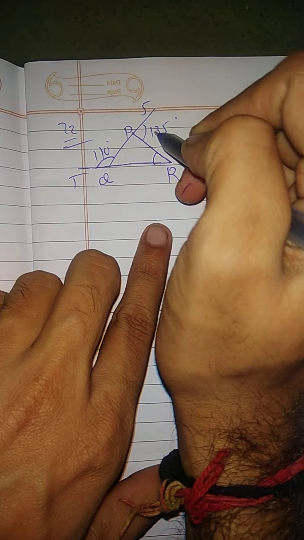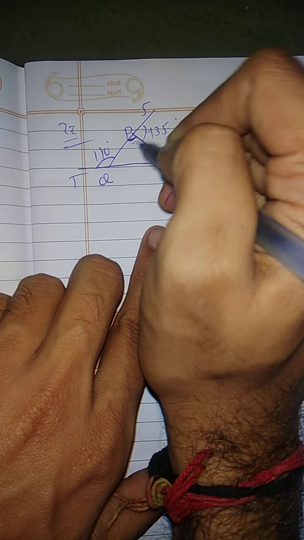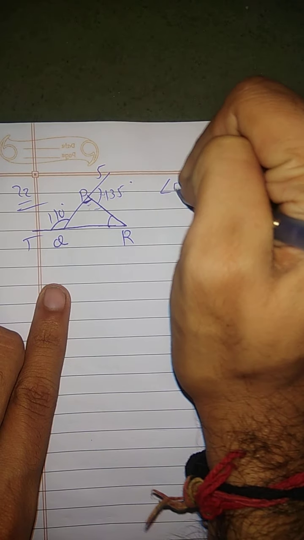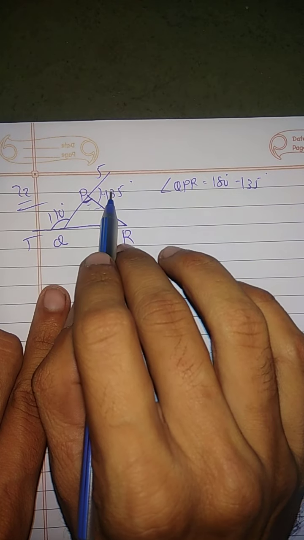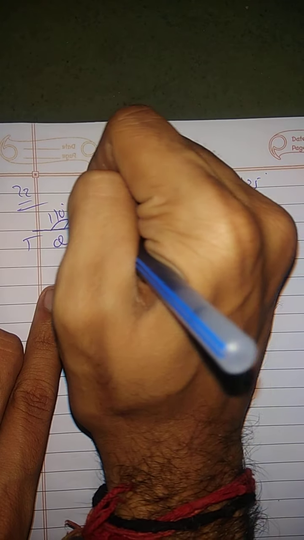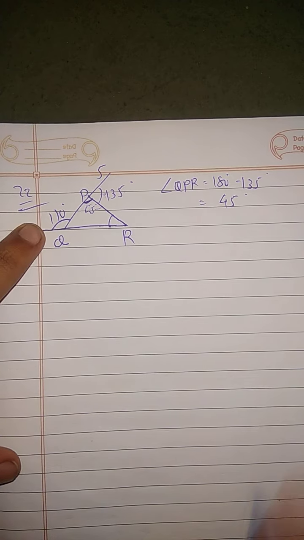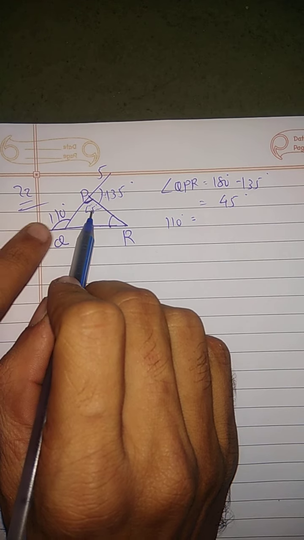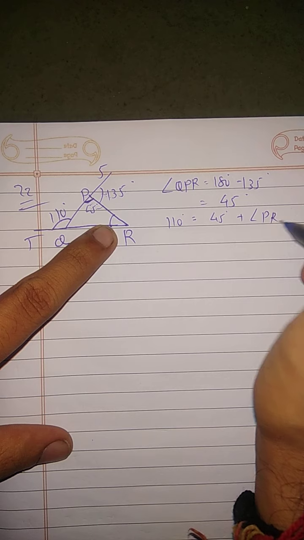First of all, here we have 135, so we can find this angle because these two are a linear pair of angles, right? So angle QPR is equal to 180 minus 135, it is 45, right? So this is 45. Now we can use the exterior angle property. So exterior angle 110 is equal to the sum of the other two interior angles. So this is 45 plus this angle, PRQ.